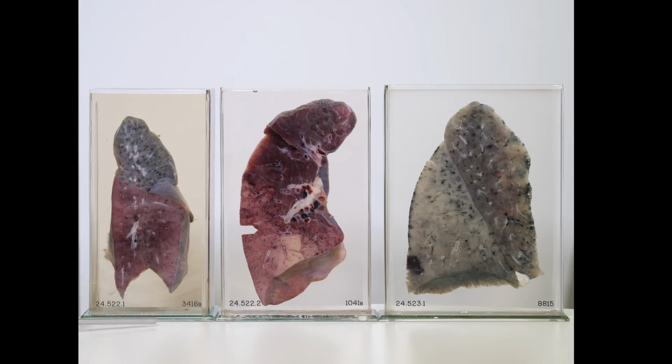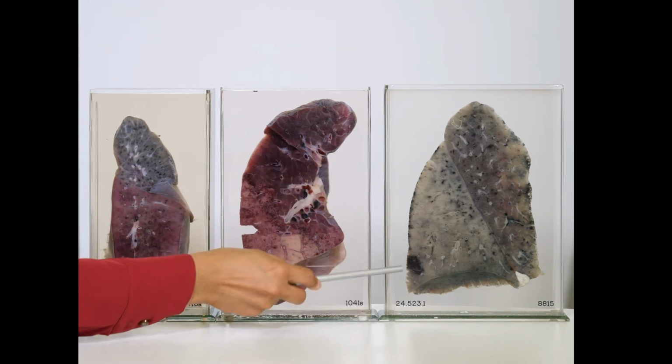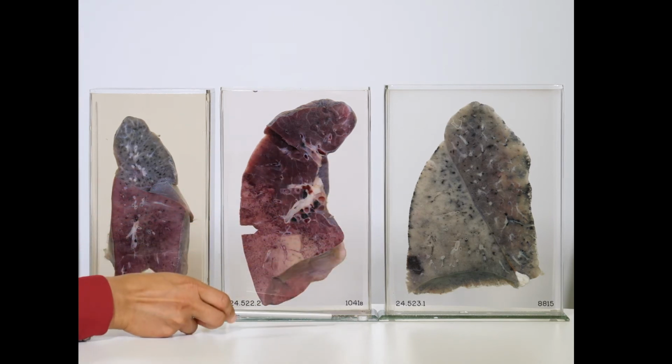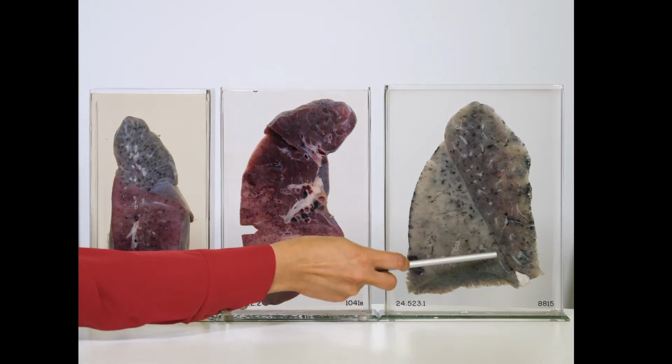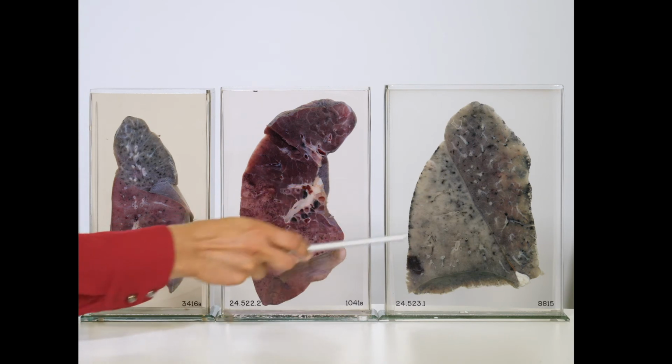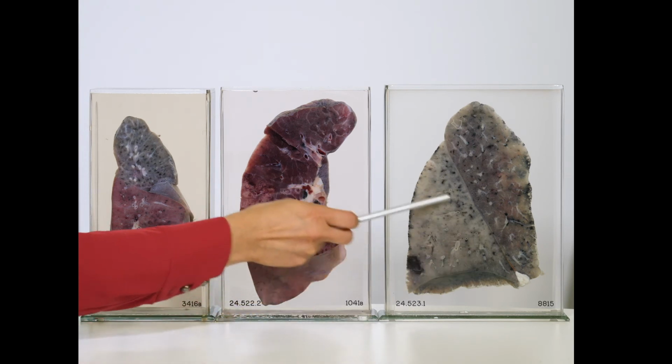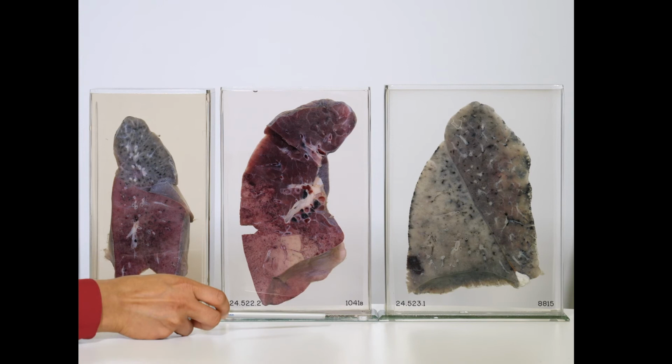In the second specimen, we can see evidence of fibrinous pleurisy, and the interlobular fissure has been partially obliterated with fibrinous adhesions, which you can see all along this region. The entire lower left lobe has been mottled with grey and airless, representing lobar pneumonia at an advanced stage of grey hepatization.